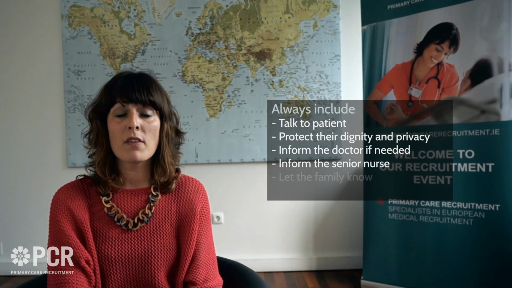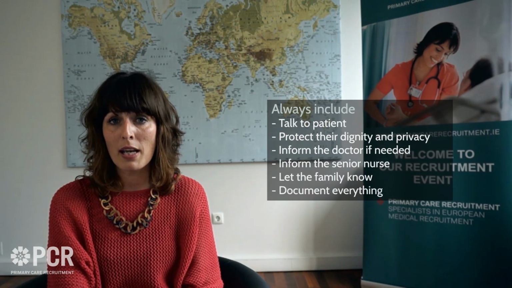So you can do assessment and then you can think about how you would plan the care for that patient, how you would implement the care for that patient, and how often you would evaluate the care for that patient. Things that you should always include are that you would talk to the patient, that you would protect their dignity and privacy, that you would inform the doctor if you needed to, that you would inform your senior nurse, you would let the family know, and that you would document everything.